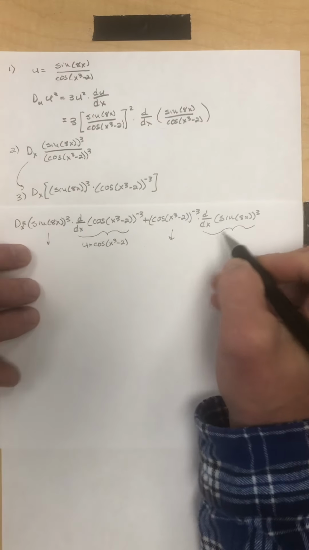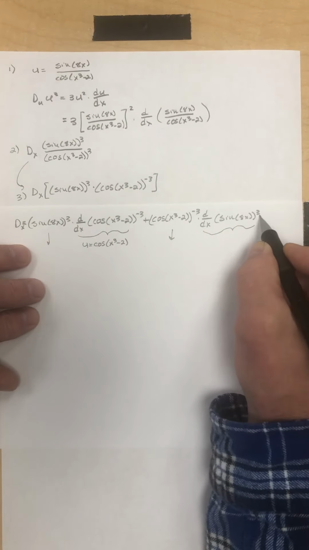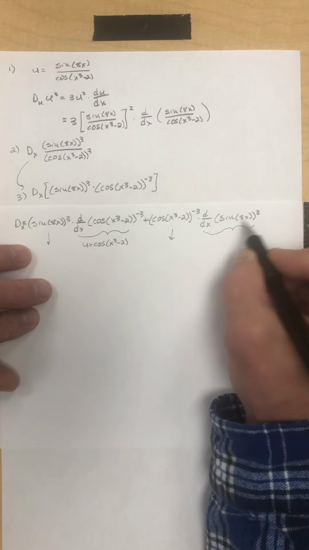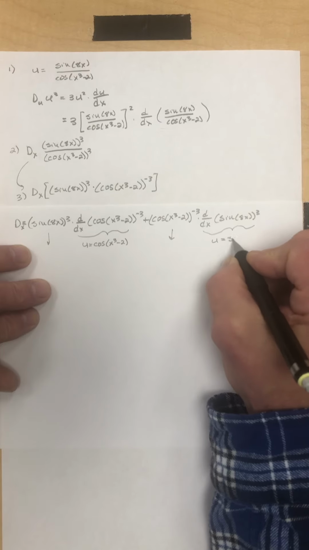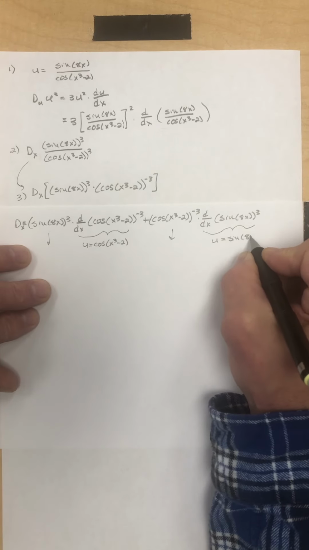Okay, and then over here is the same thing. I have to deal with this outside exponent, so u is everything inside. So over here, u is sine of 8x.